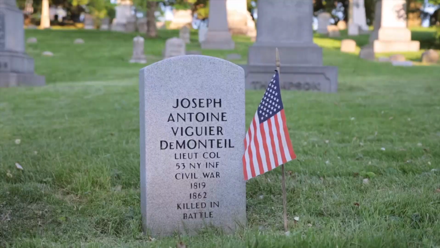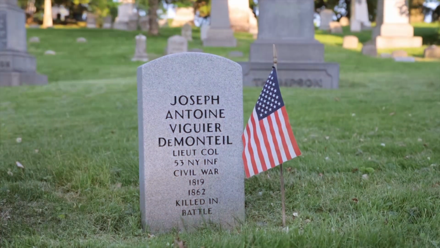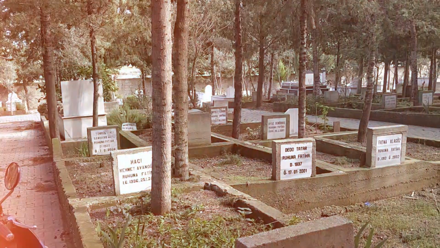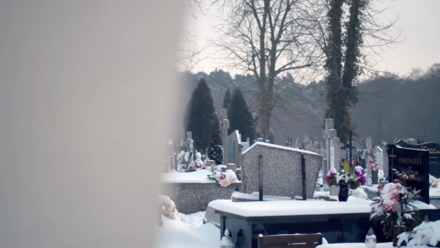The journey to independence was a testament to the courage, resilience, and unity of the American colonies. These pivotal events paved the way for a new nation founded on the principles of liberty and justice.